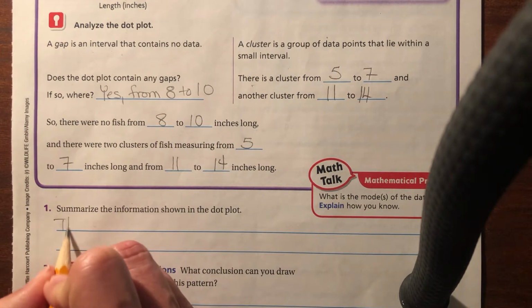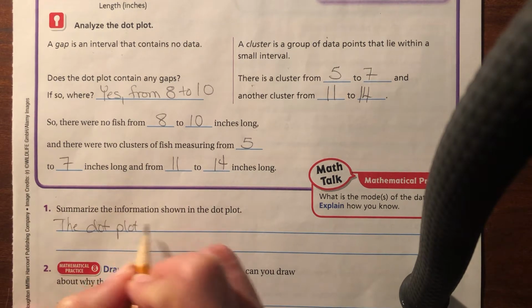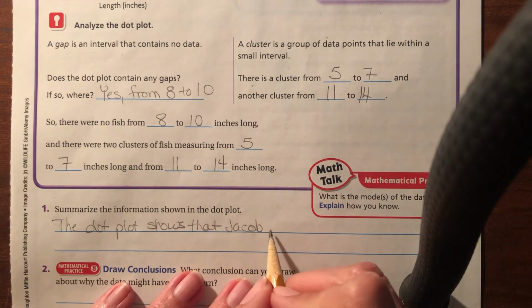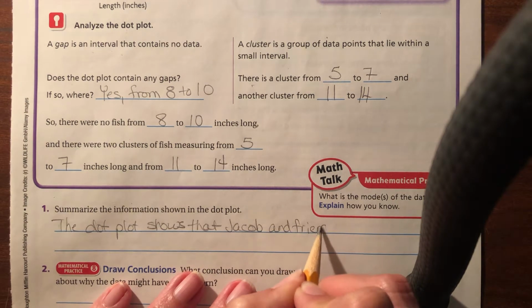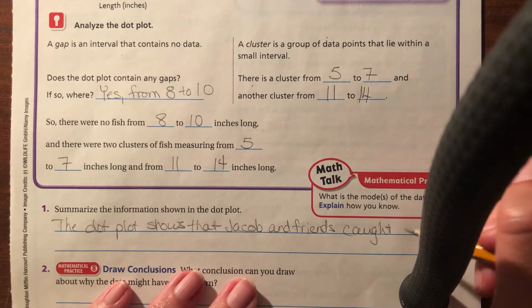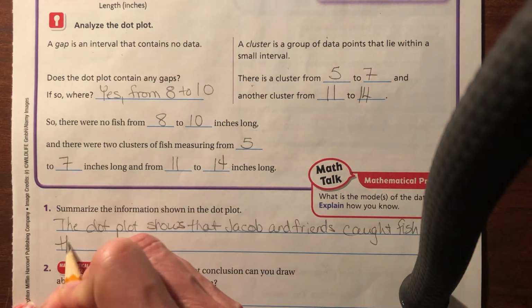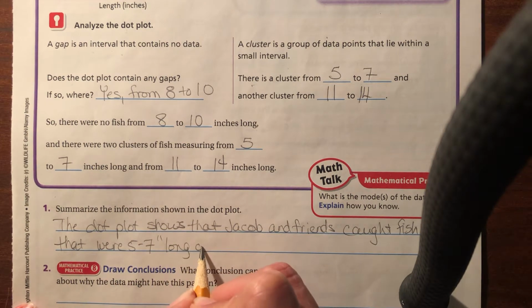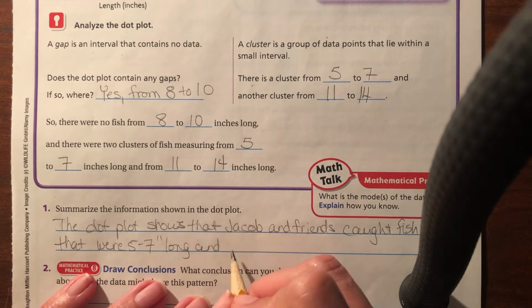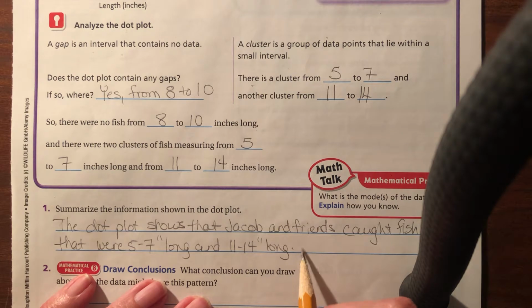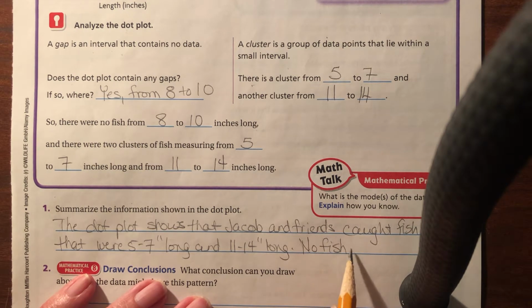The dot plot shows they caught fish that were 5 to 7 inches long, and 11 to 14 inches long. No fish 8 to 10 inches long.